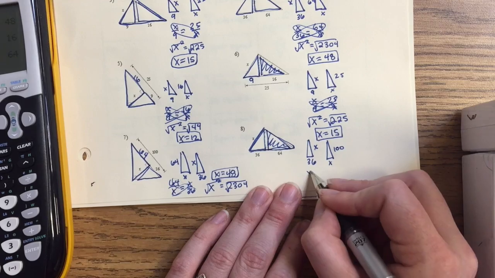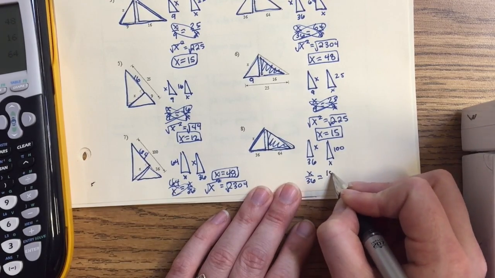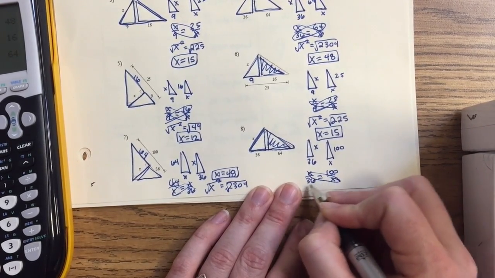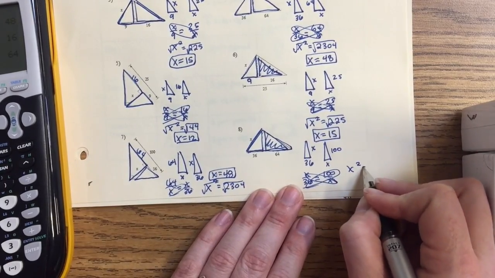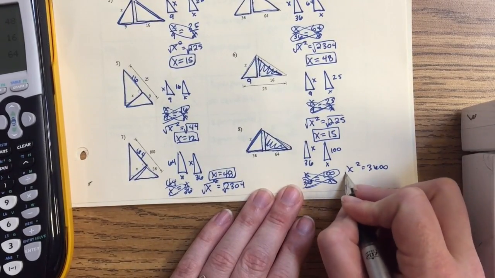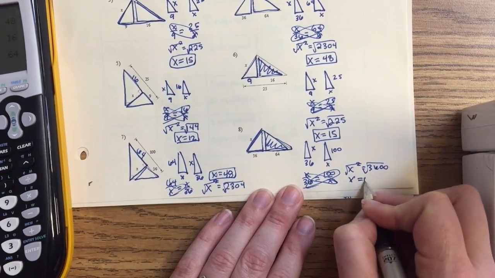So I would do x over 36 equals 100 over x. Cross multiply. Square root it, and x is equal to 60.